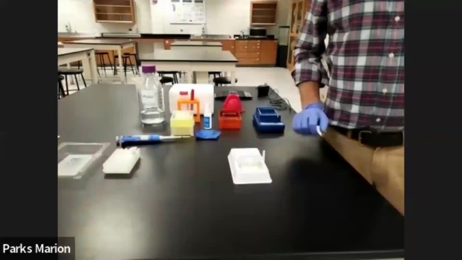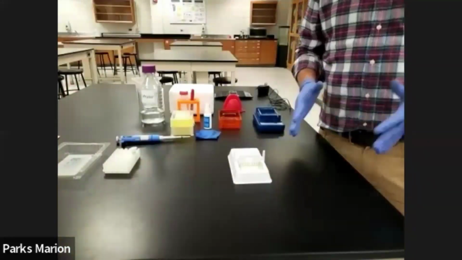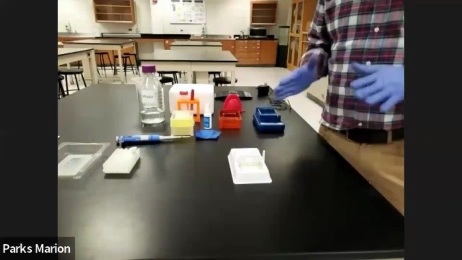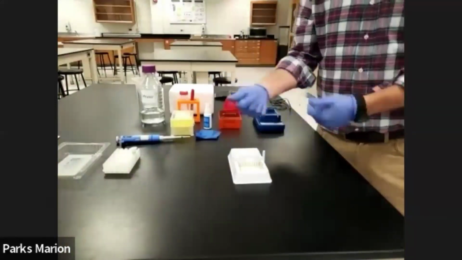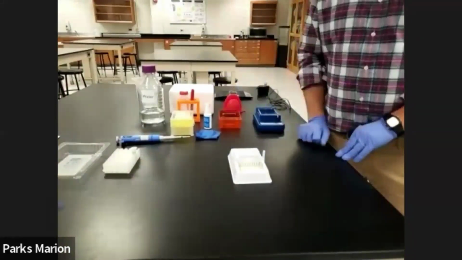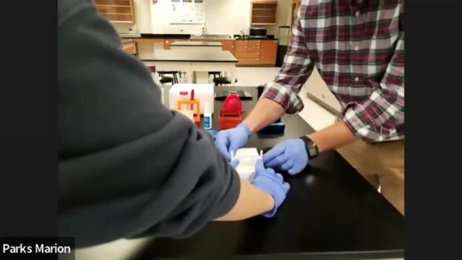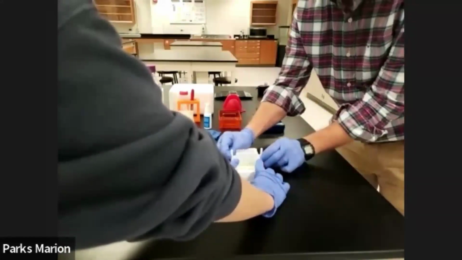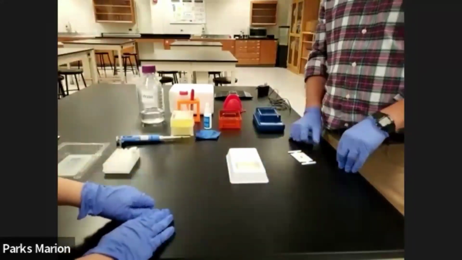All right. For the next step, you'll need to remove the comb so that the wells of the gel are open and ready for our samples to go in. To do this, you need a teammate to stabilize the tray so that the tray doesn't get removed as the comb gets removed. So I'm going to have our teammate stabilize this tray just like this, and then we're going to pull directly up on the comb, just like this, leaving those wells open.